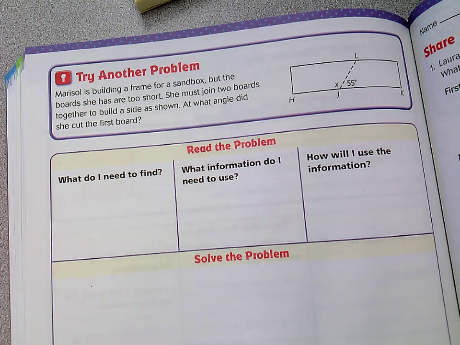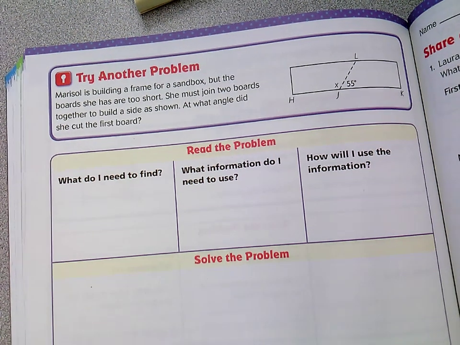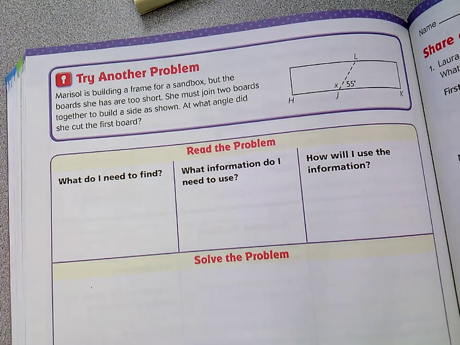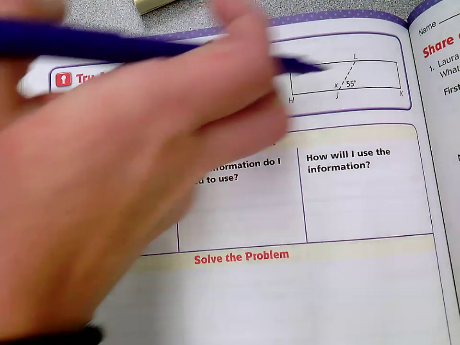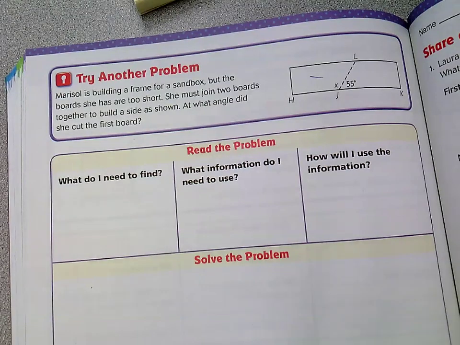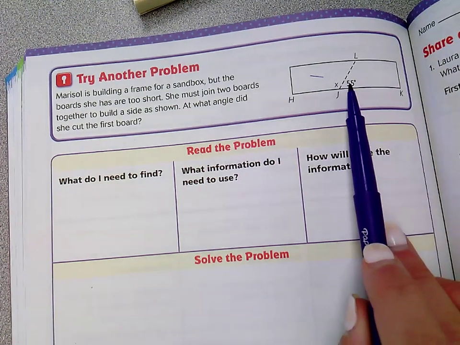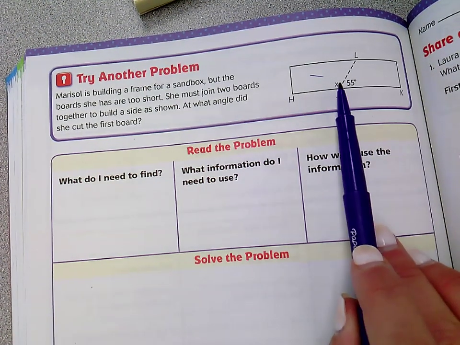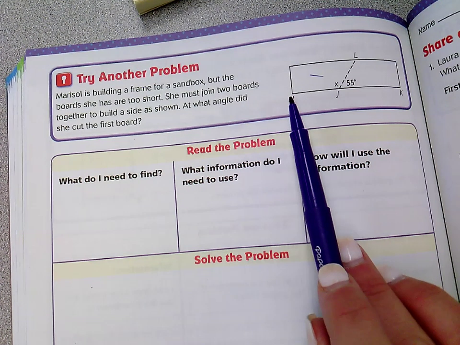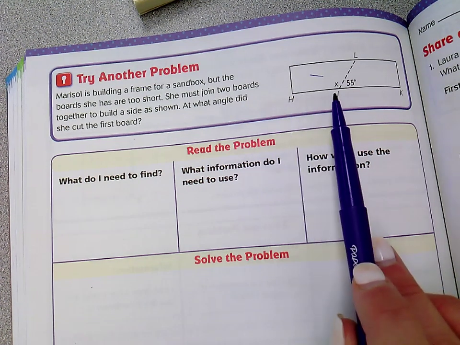So here we're working with Marisol, and Marisol is building a frame for a sandbox, but the boards she has are too short. She must join two boards together to build a side as shown. So here's two boards put together. At what angle did she cut the first board? If you can see over here, we have the second board's measurement, but we don't have the first board's measurement. So we need to find how big HJL is.